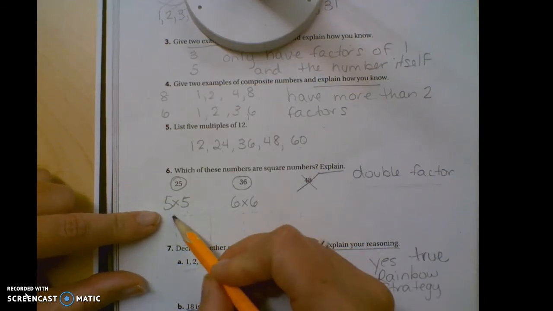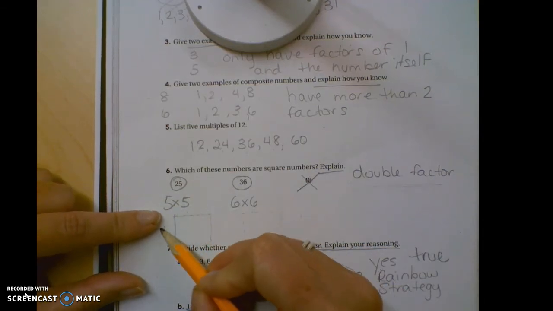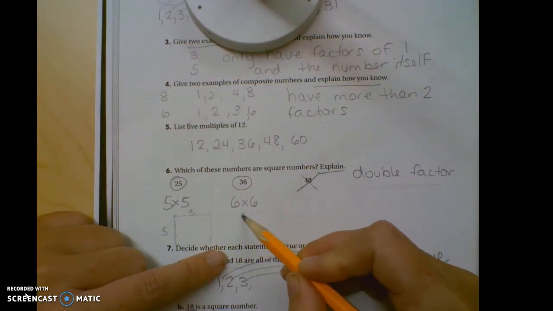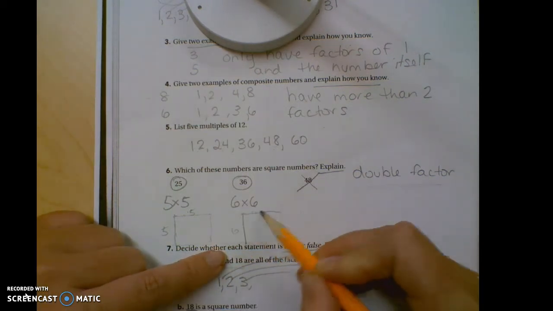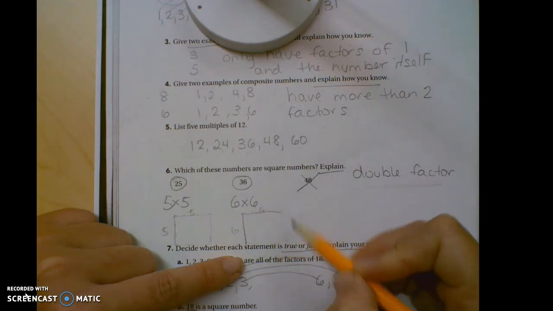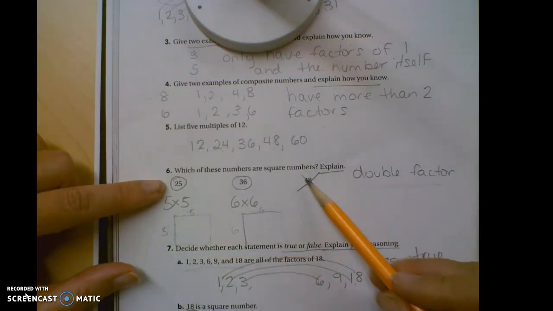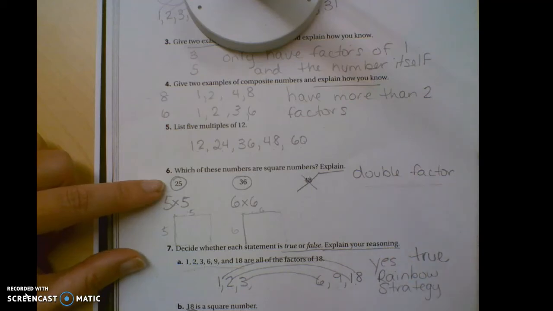If you were to build a 5 by 5 array, the array would be square. That's why they're called square numbers. If you built a 6 by 6 array, the array would be a square. It would make the shape of a square. 48 does not have a double factor, so I did not list that one as a square number.